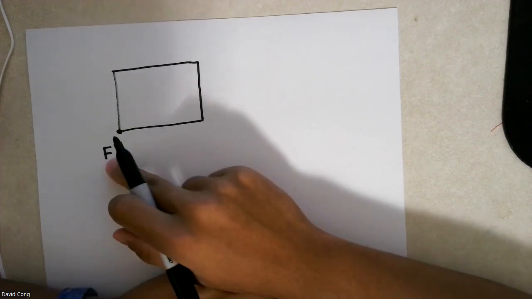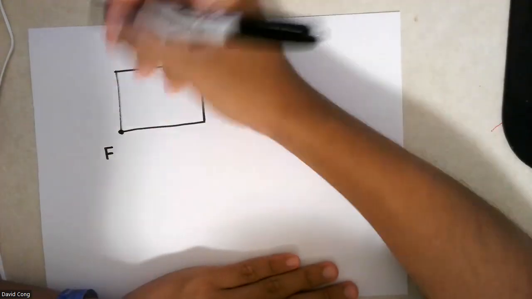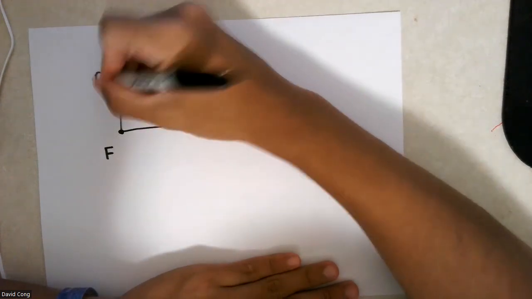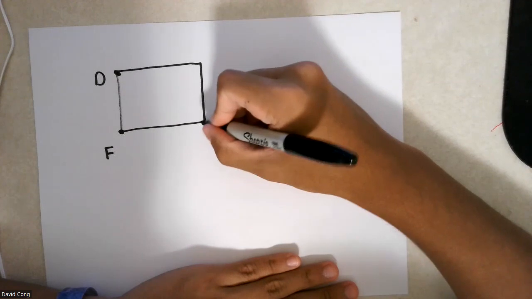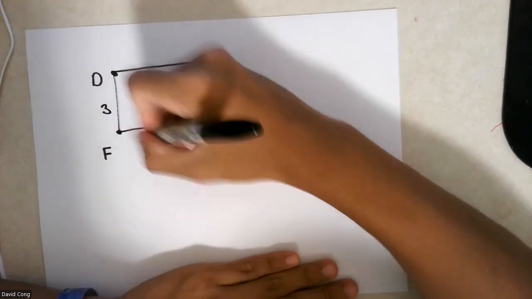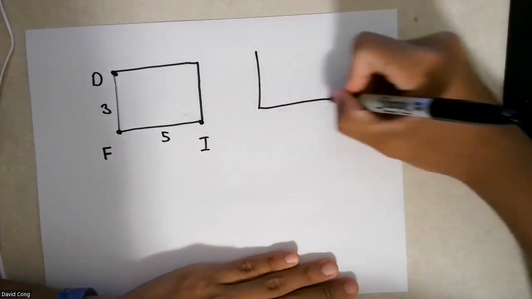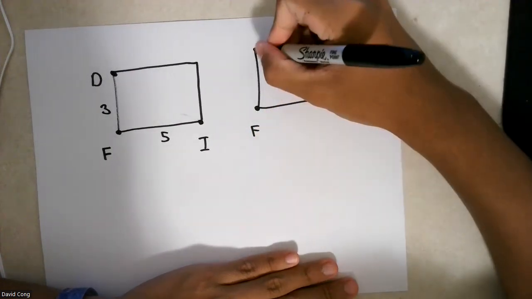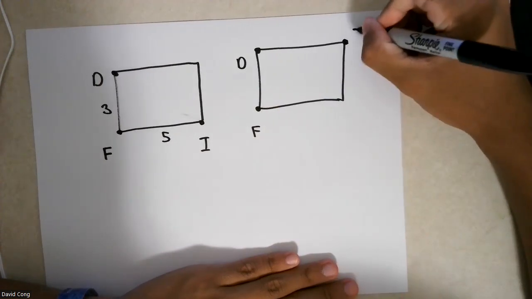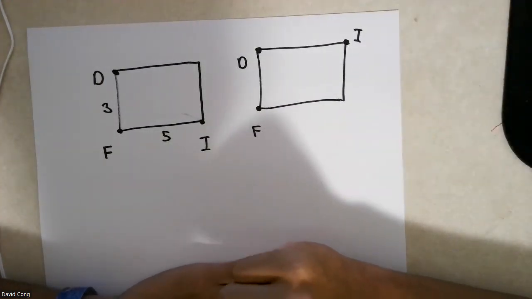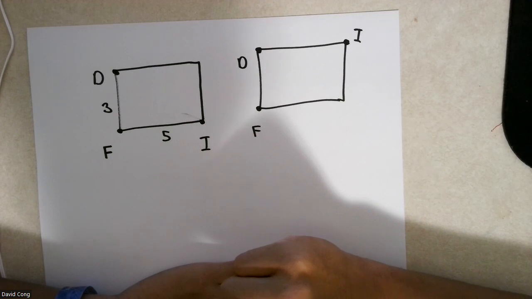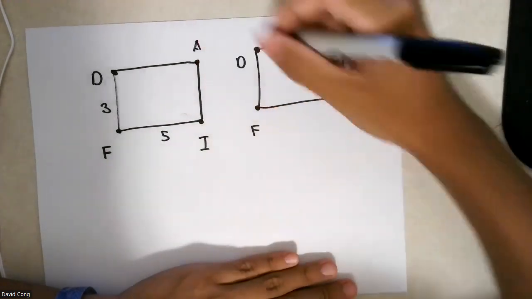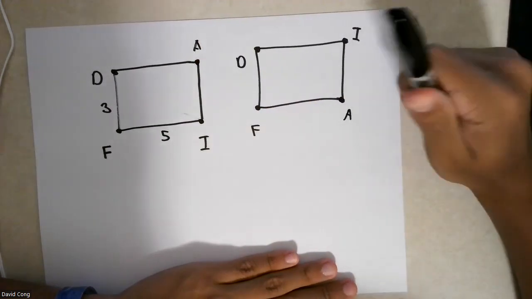So if he's here, let's just call this the shorter side. There's two cases. We can have Dmitri here and Ivan here, or we can have the room where it's like this, where he's here, Dmitri's here, but Ivan's here. And now we want to find the minimum distance from F to A. So A would be here, and in this case, A would be here.